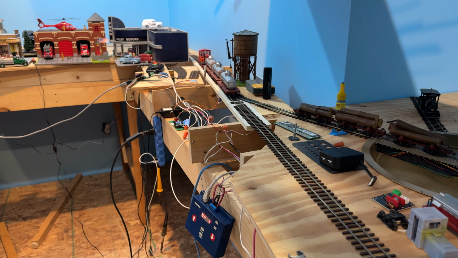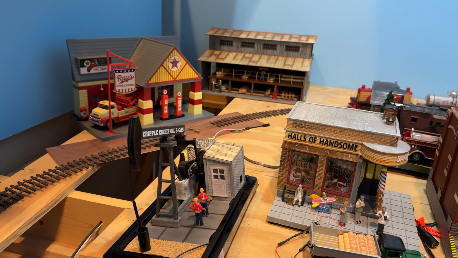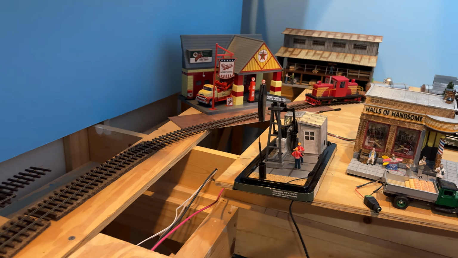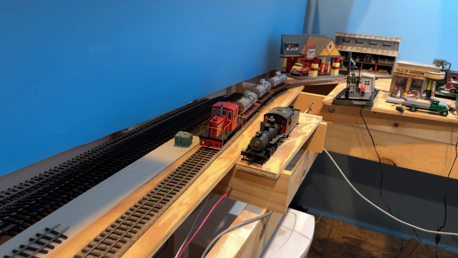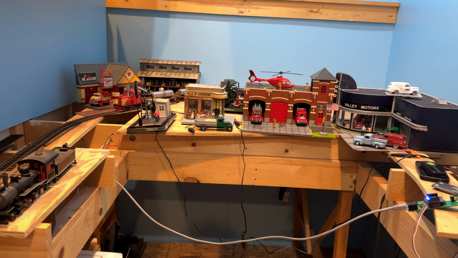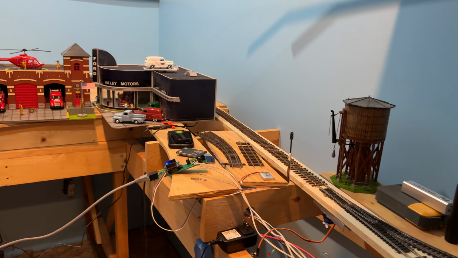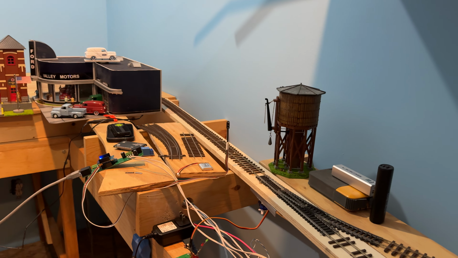The train's running itself using scripts in JMRI. Come down here and stop somewhere. Wait for a second, for a couple seconds. This code is in JMRI. You just run a script.